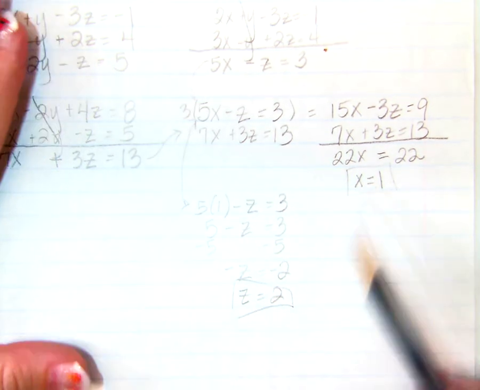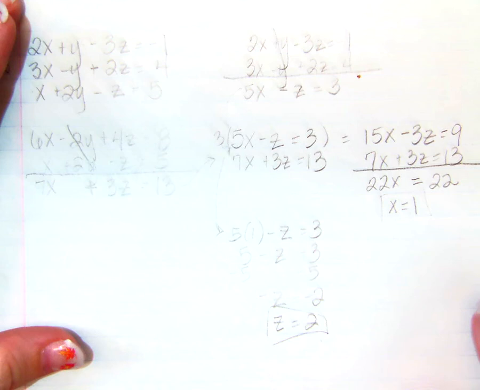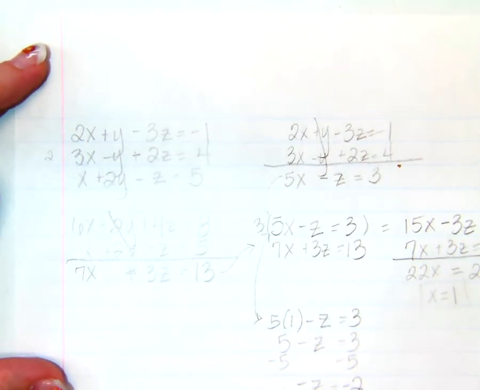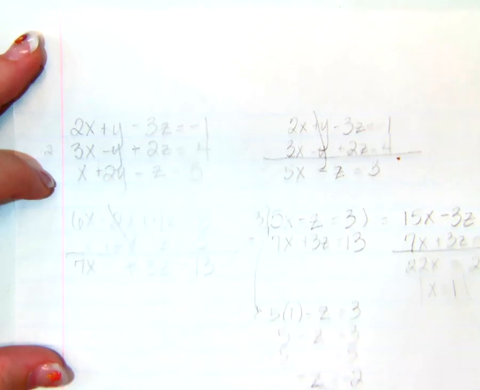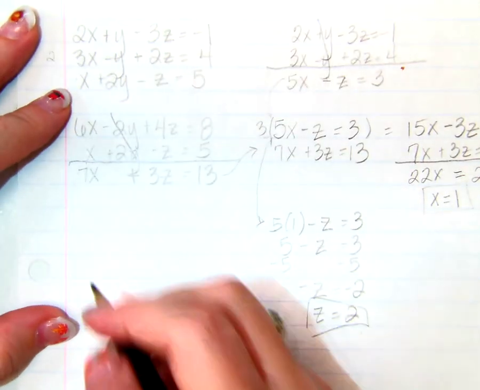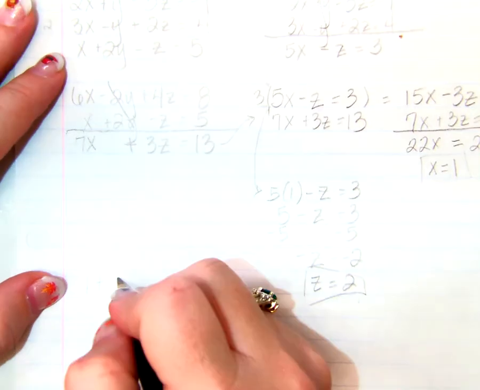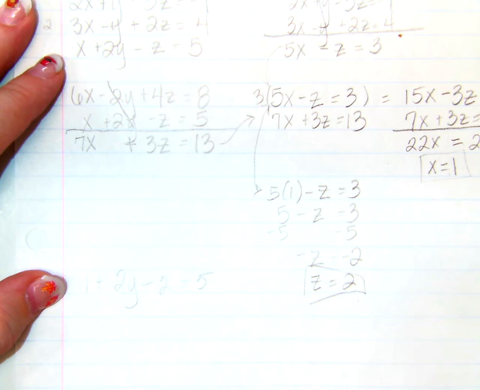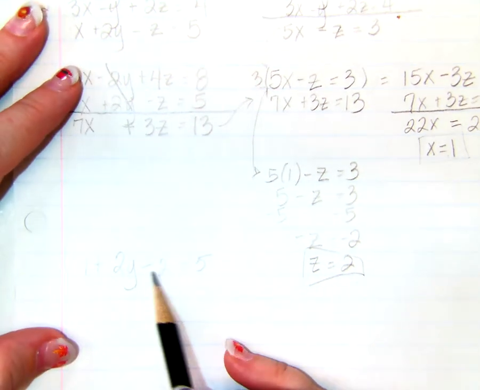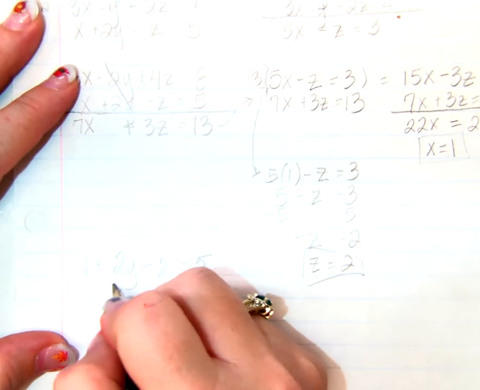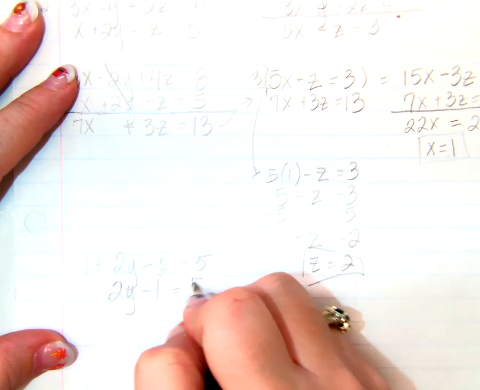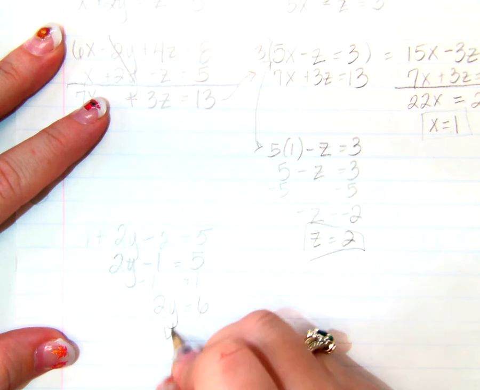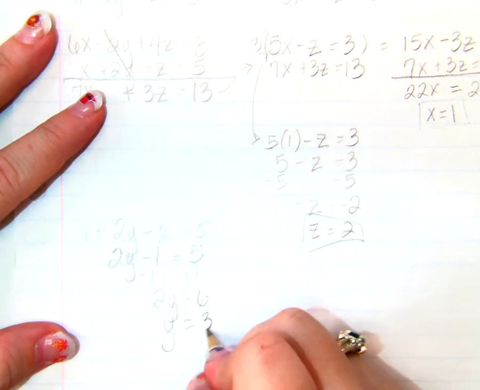And if I know x and I know z, I can go back to the beginning to find y, correct? Which one do you want to use from the beginning? Last one? Okay. Last one, x, which is 1, plus 2y, minus z, which is 2, equals 5. So 1 minus 2, so 2y minus 1 equals 5. So if I add 1 to both sides, I get 2y equals 6. So y equals 3.